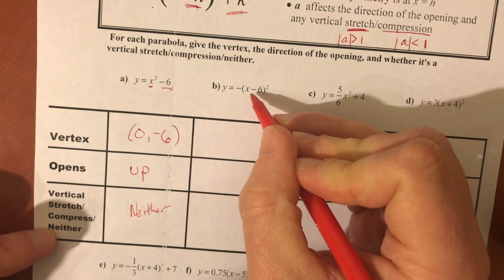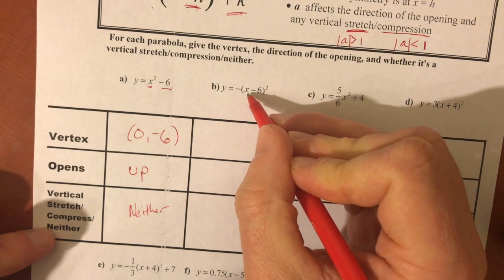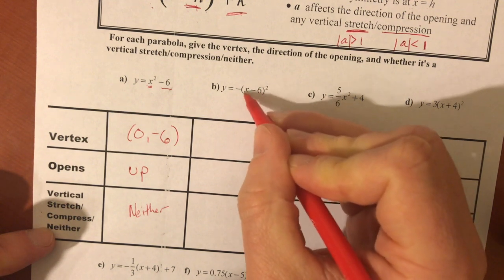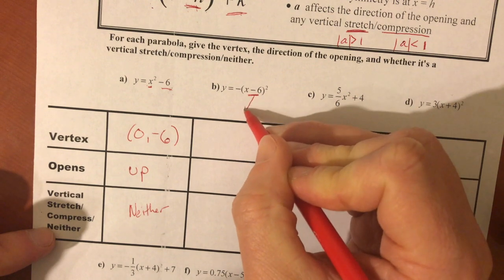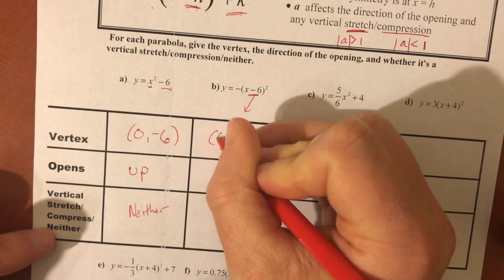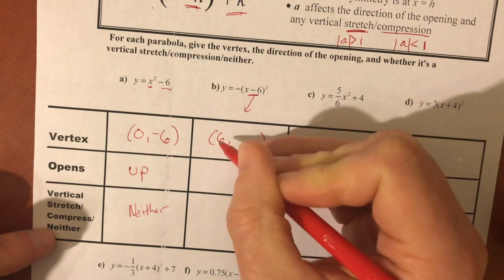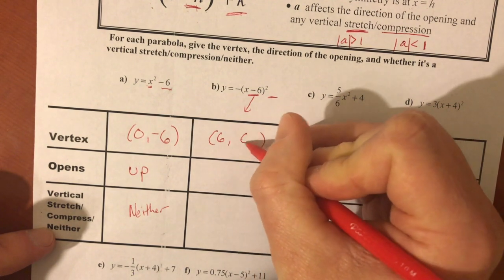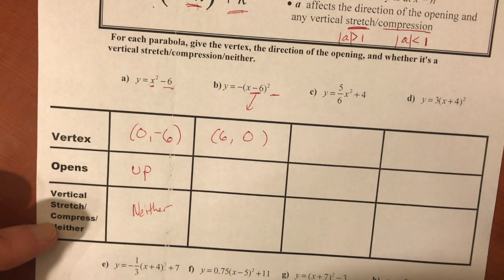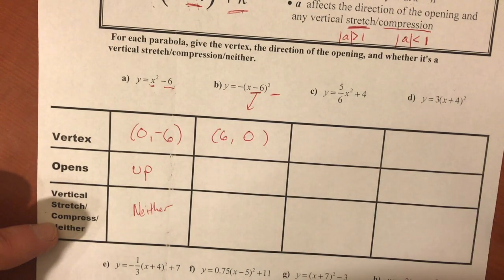This one right here, minus 6 on the inside. Now it's going to take positive 6 to make the inside be 0, or if you're in that habit of it, you see minus 6, that actually means it moves 6 units to the right, and nothing added or subtracted on the end means we haven't moved up or down at all, so (6, 0).